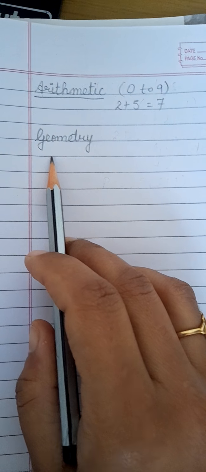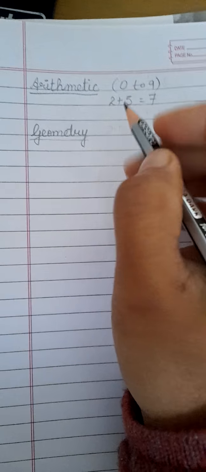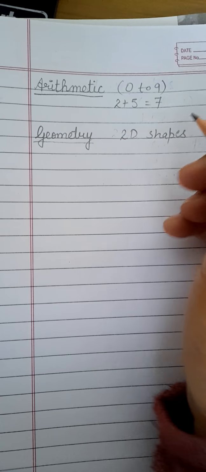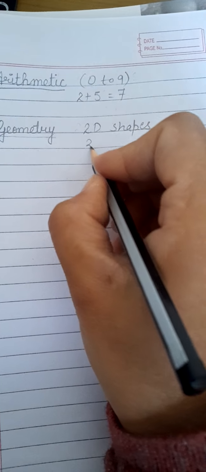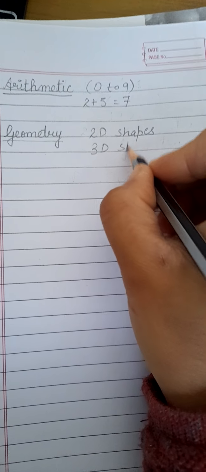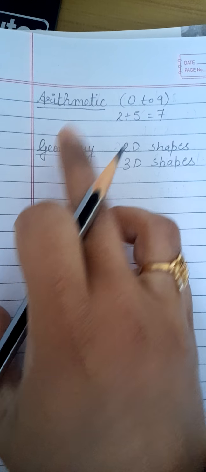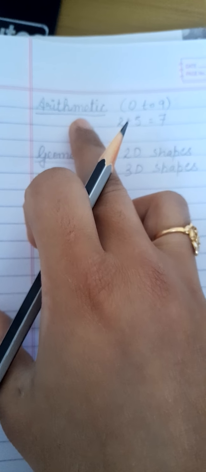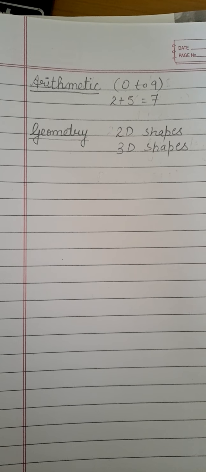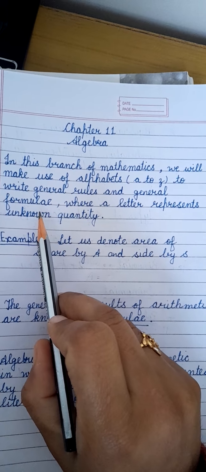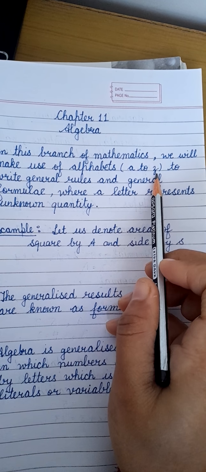Another branch we have learned is shapes, where we discussed 2D shapes, that is square, triangle, rectangle, and 3D shapes, that is cylinder, cube, cuboid, cone. That branch of mathematics is known as geometry. To extend our knowledge to the next level, what we are studying today is algebra. Here we are using variables.